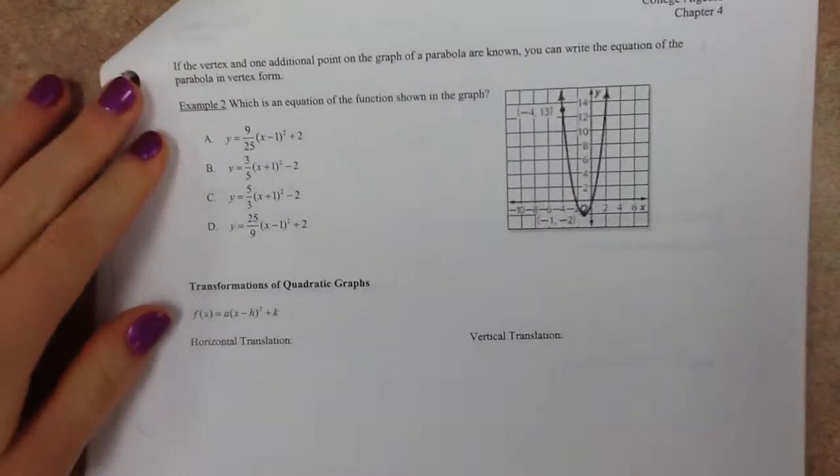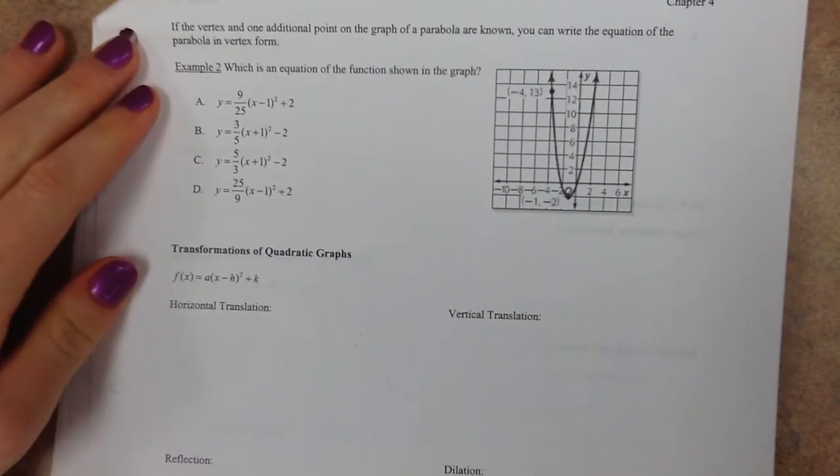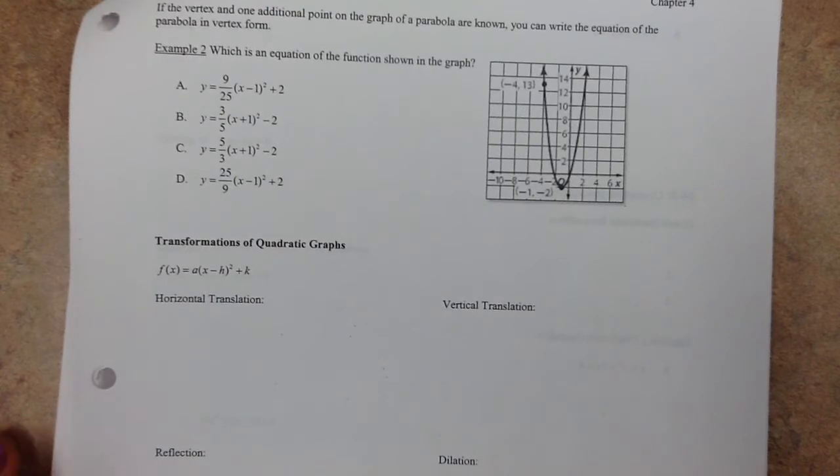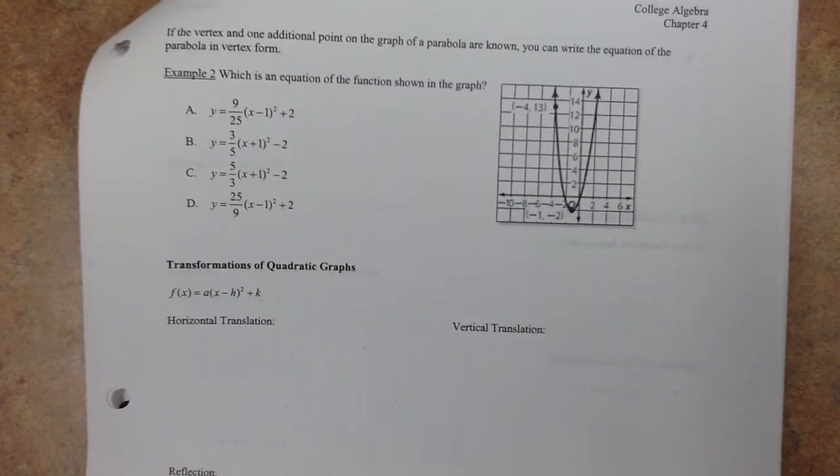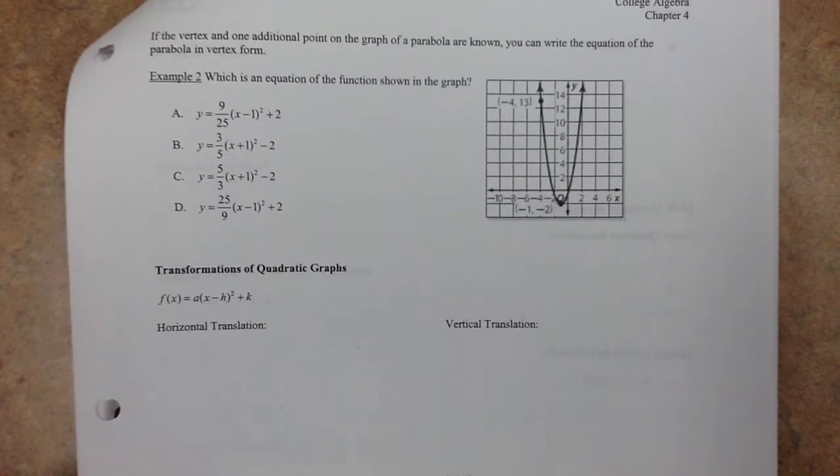Okay, so we are going to work with this form a little bit. We're going to talk about some transformations. So we are going to work with the vertex and then one additional point, and that's really all you need. And we actually did that on our last quiz. We had the vertex and we had the y-intercept. And when we had the y-intercept, we just plotted another point on the other side.